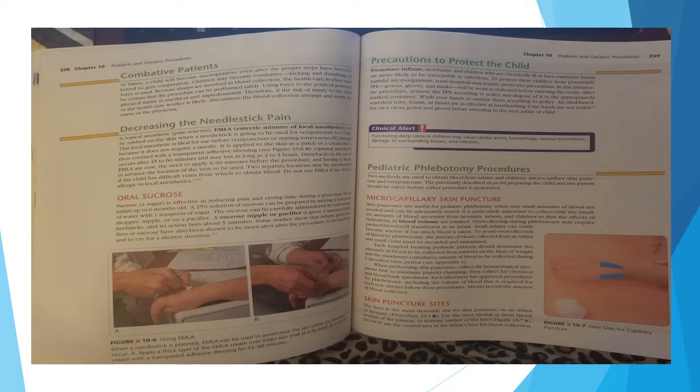Oral sucrose. Sucrose is effective in reducing pain and crying time during a procedure for an infant up to 6 months old. A 25% solution of sucrose can be prepared by mixing 4 teaspoons of water with 1 teaspoon of sugar. The sucrose can be carefully administered by oral syringe, dropper, nipple, or on a pacifier. A sucrose nipple or pacifier is given 2 minutes before heel sticks, and its action lasts for about 5 minutes. Some studies show that infants given pacifiers or sucrose are also more alert after the procedure, less fussy, and cry for shorter duration.